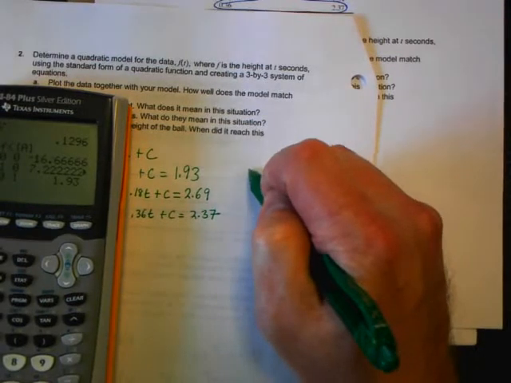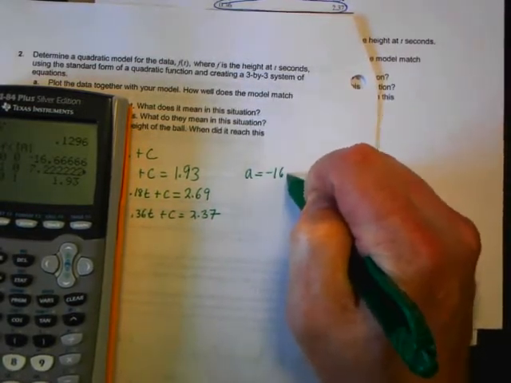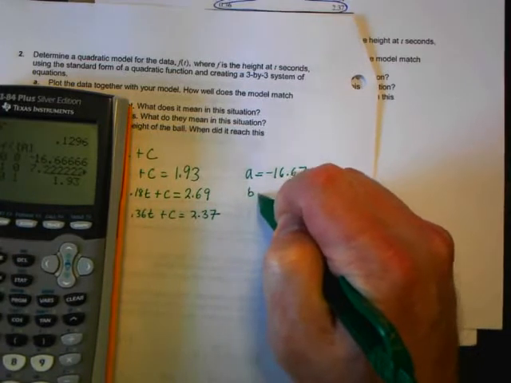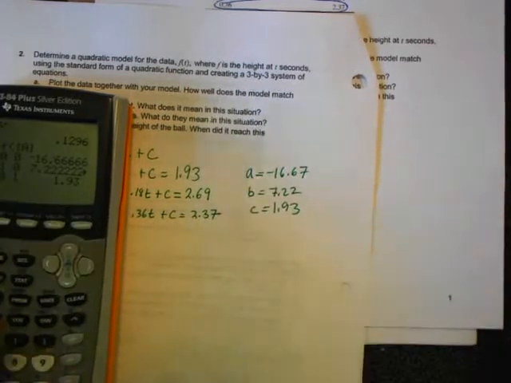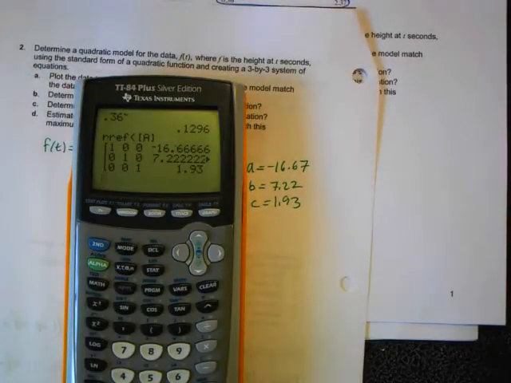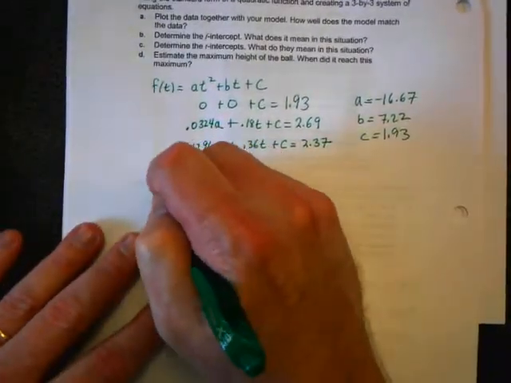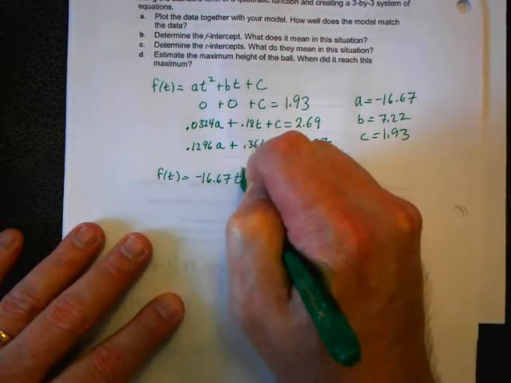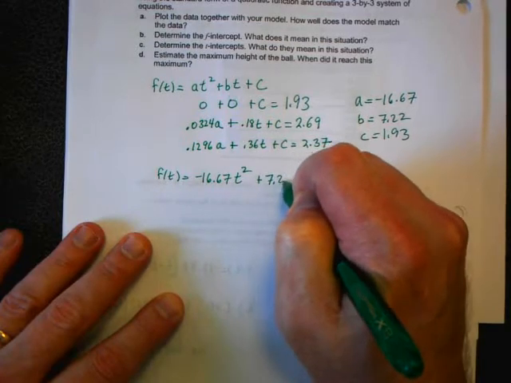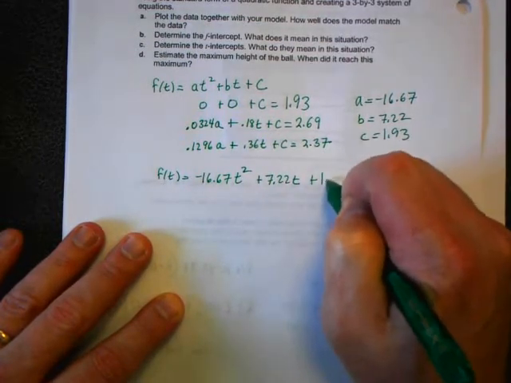All right, so rounding everything to 2 decimal places, I get A is negative 16.67, B is 7.22, and C is 1.93. Just reading off the numbers. The first one is A, second one is B, third one is C. Okay, so that gives me my equation. The equation I want is f of t is minus 16.67 t squared plus 7.22 t plus 1.93.